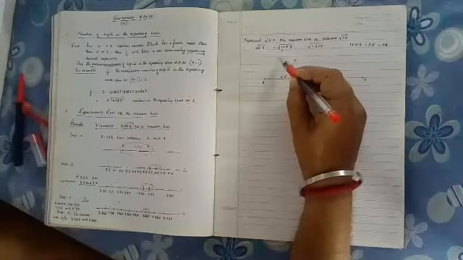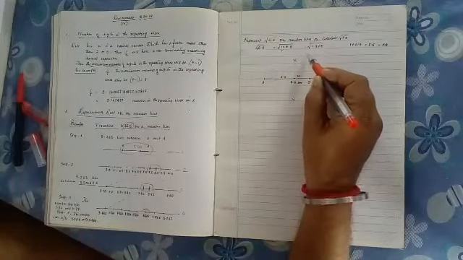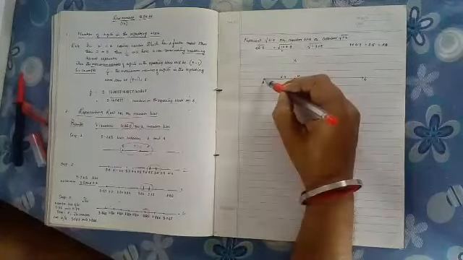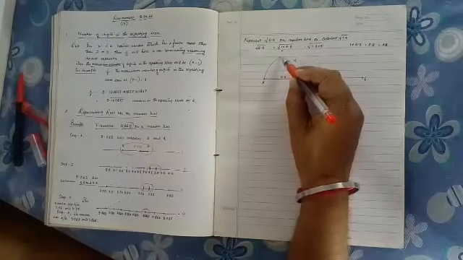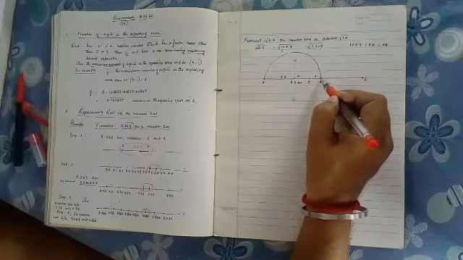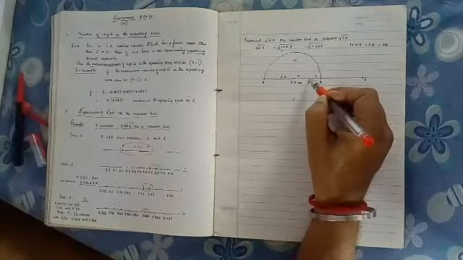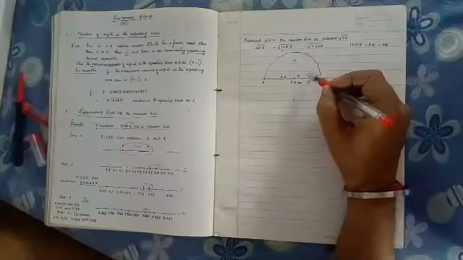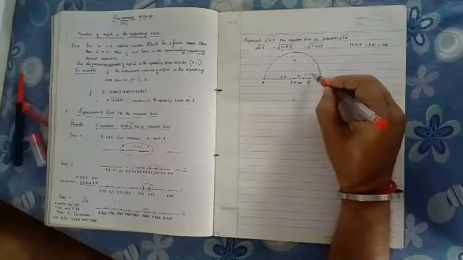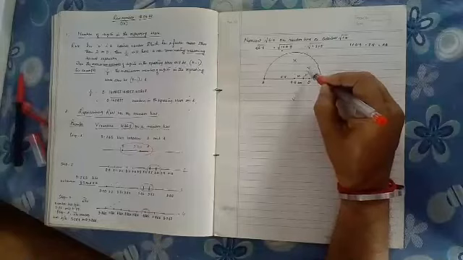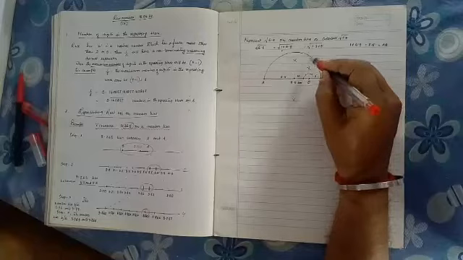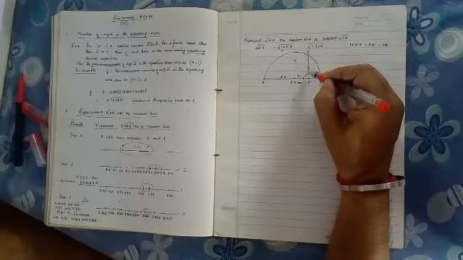So this is the semicircle that I have drawn. Now through O, let us draw a perpendicular. You all know how to draw a perpendicular.